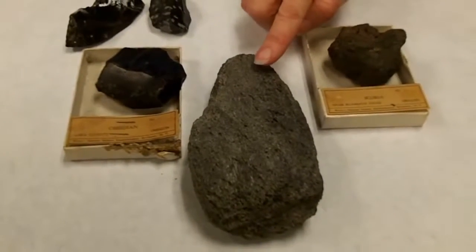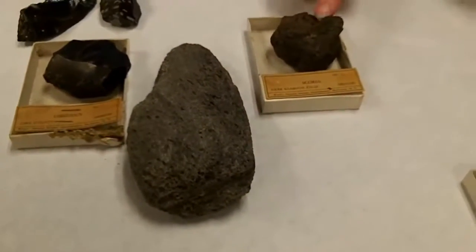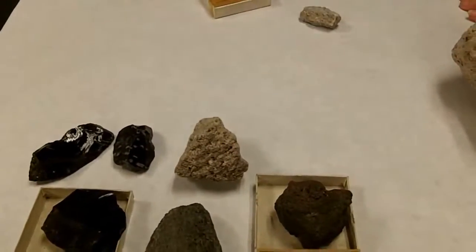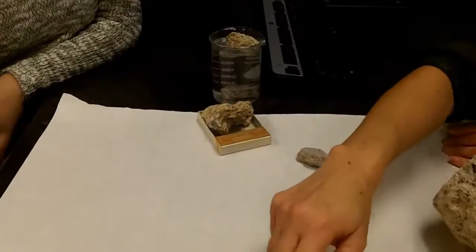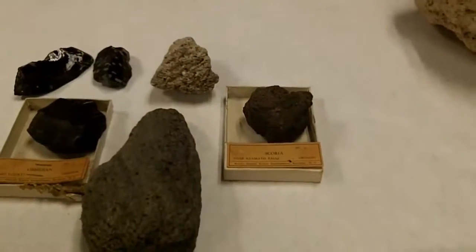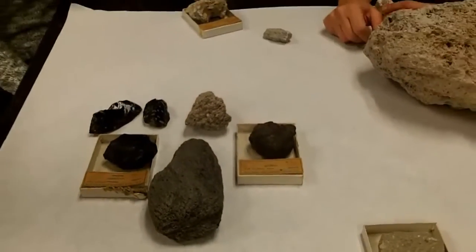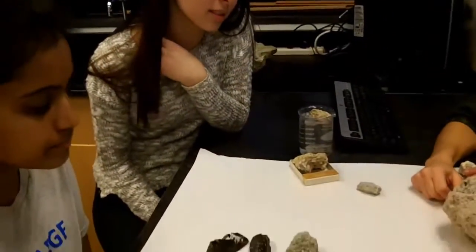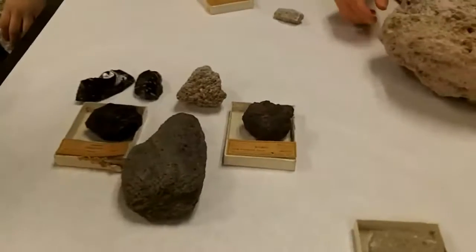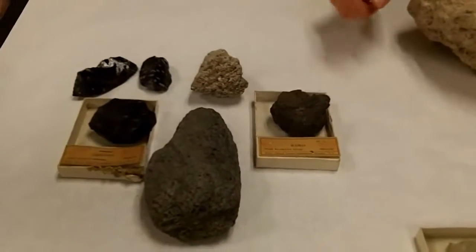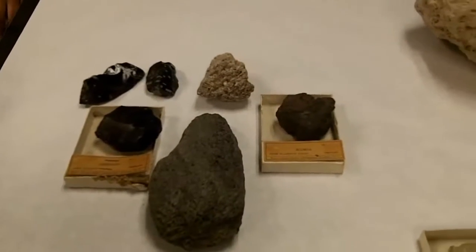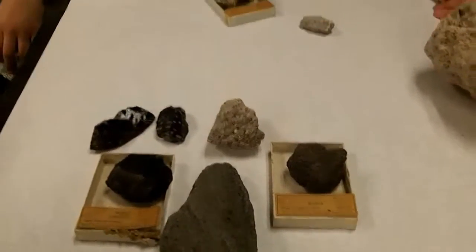So what do you see in this particular rock, in this one, maybe this one, the one that floated? What did we say was different about those rocks? What do they have? They all have holes. Okay. So can we think about how these holes could possibly have formed? The holes are making the rock lighter, light enough that it will float.